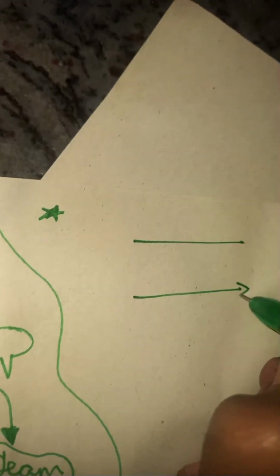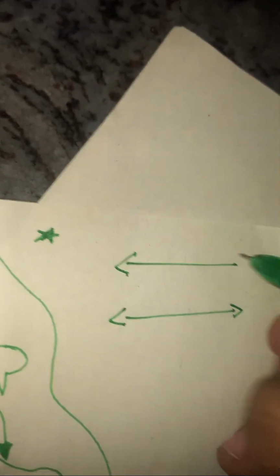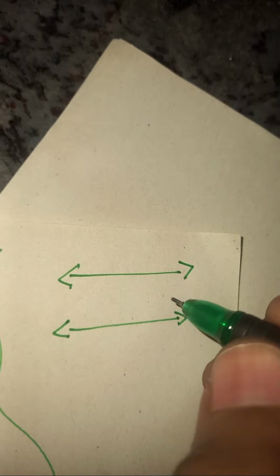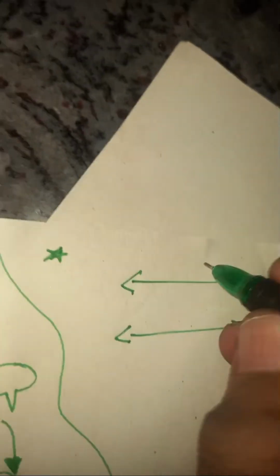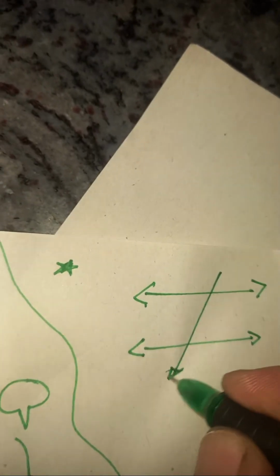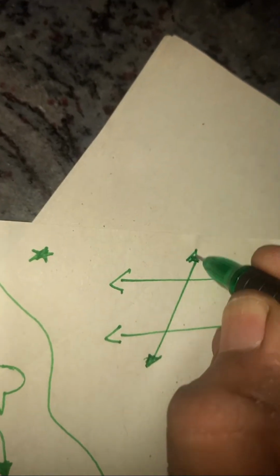Lines. If you take any two parallel lines, you're going to find that they're never going to meet each other, even after traveling miles and miles of distance. But these parallel lines, when intersected by a transversal, form many angles.